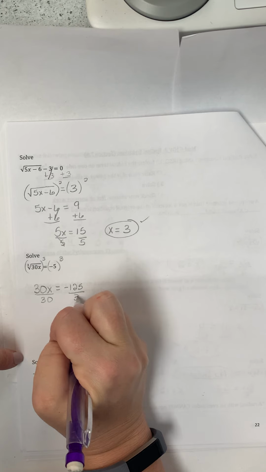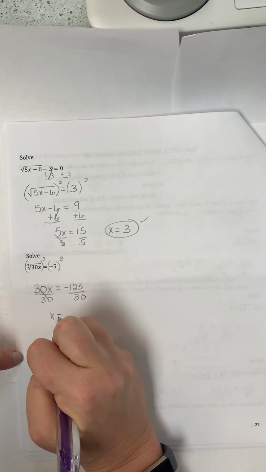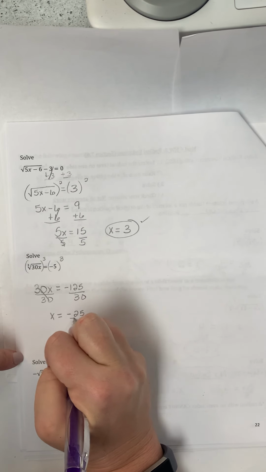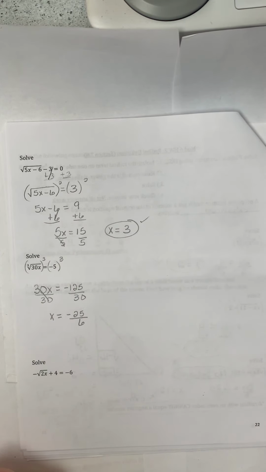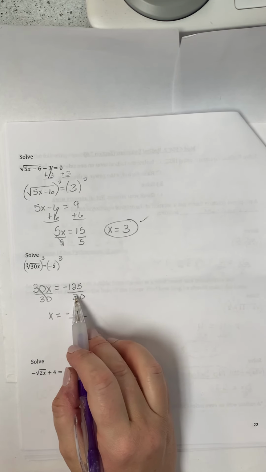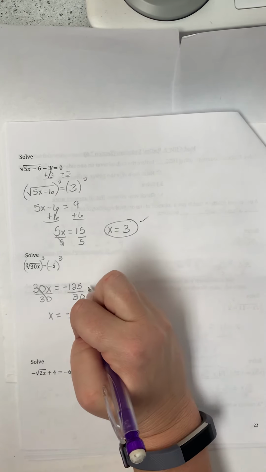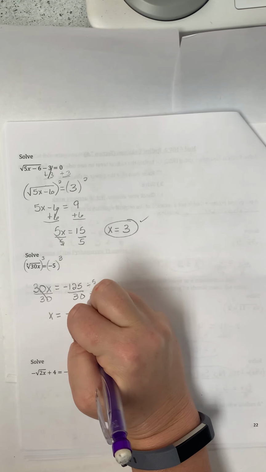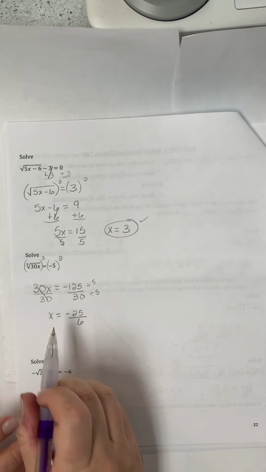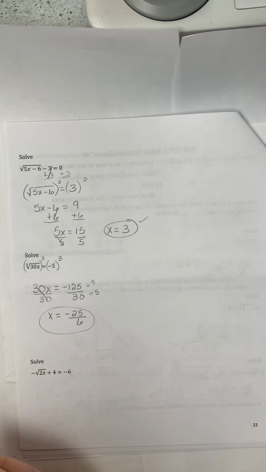Divided by 30, I get x is negative 25 over 6. All I could do here really was reduce. What did I do? I divided top and bottom by 5, and that's it. Sometimes you get weird answers like that, and that's okay.